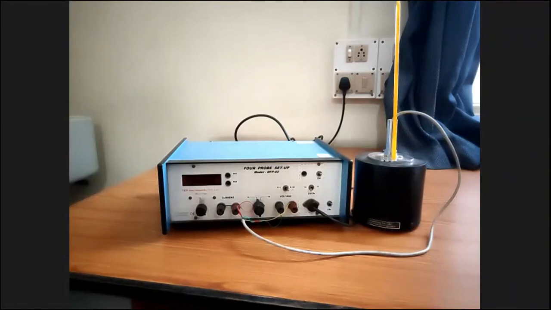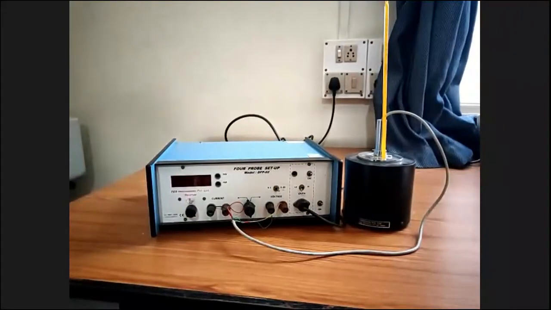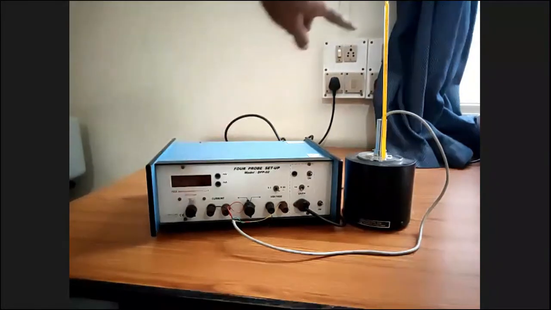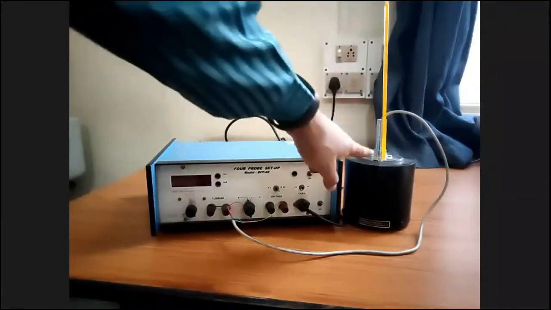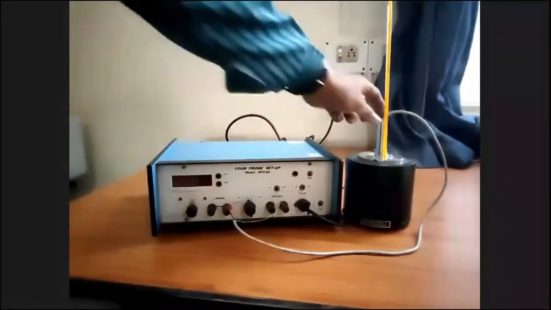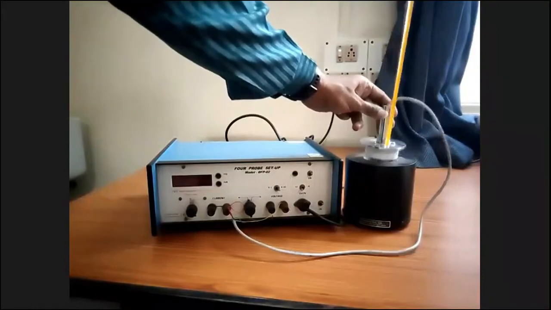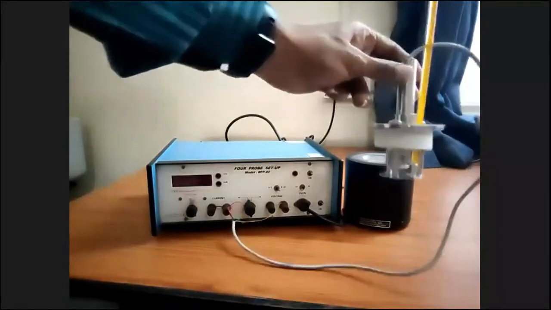Good afternoon, students. Now you can see the total 4-probe setup with oven, thermometer, and 4-probe setup. So this is the 4-probe setup. This is the thermometer. The yellow color stick is the thermometer, and this is the oven within which the total 4-probe and semiconductor is placed.